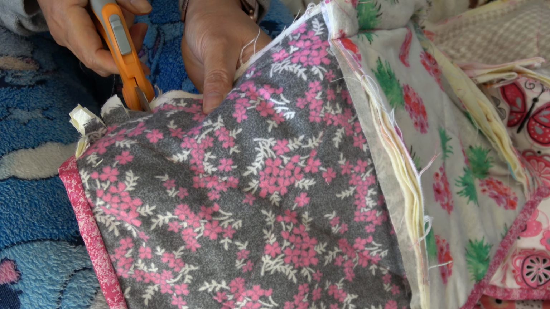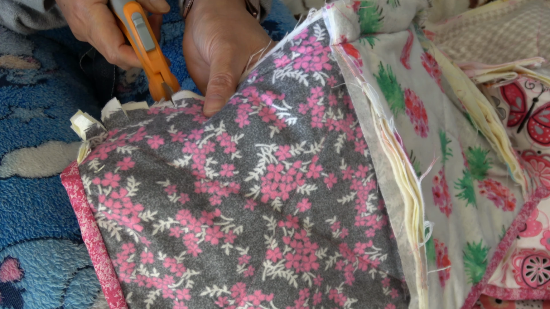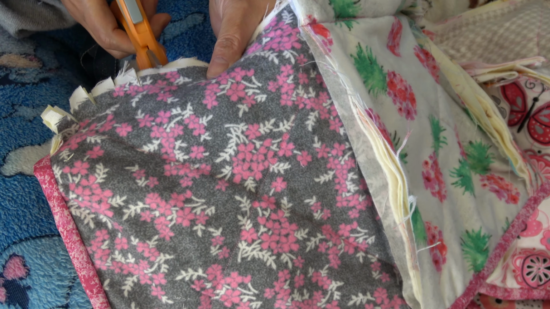Next step, ragging the flannel. Cut the edges ½ inch from the stitch line using a ragging scissor. Otherwise you can use a fabric scissor if you don't have a ragging scissor.